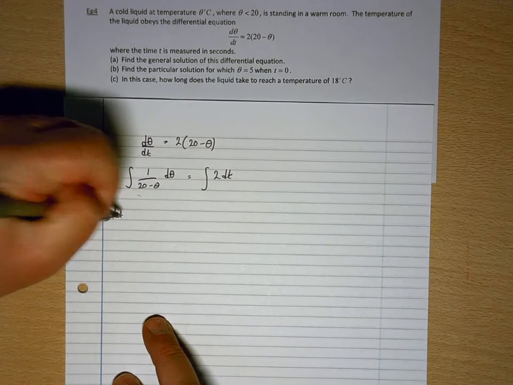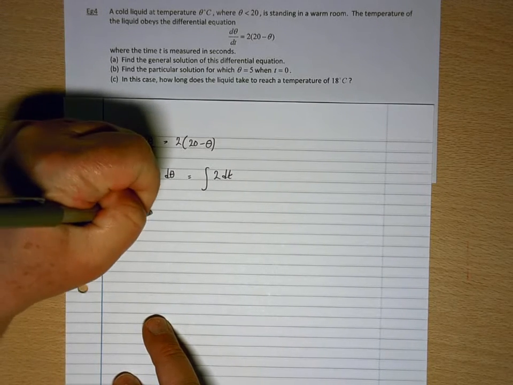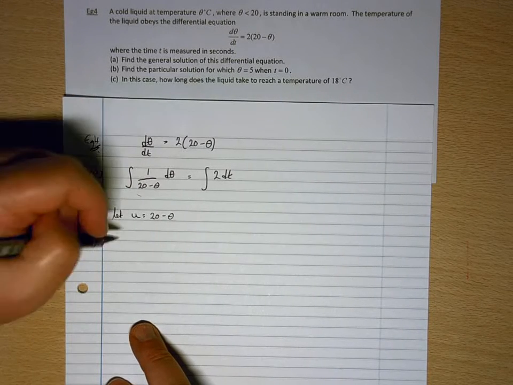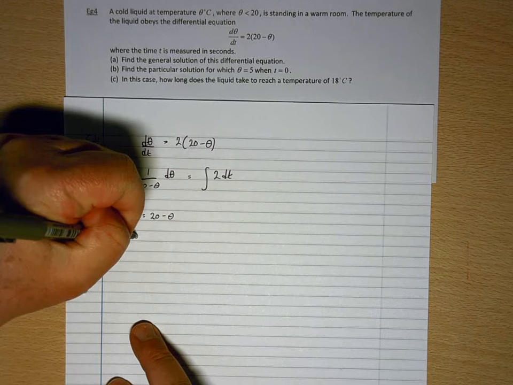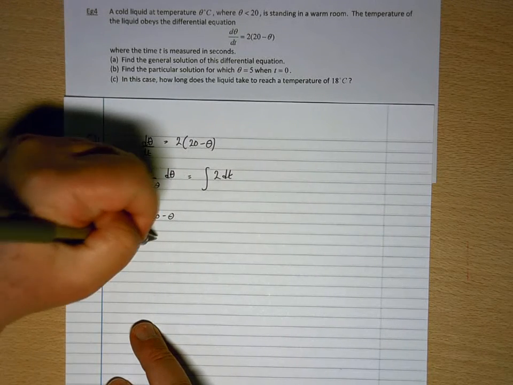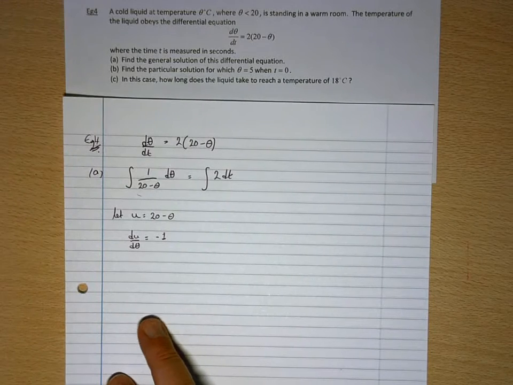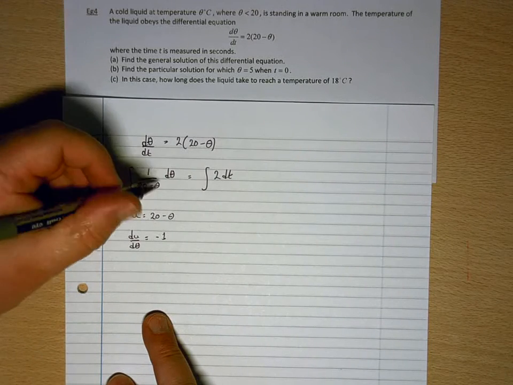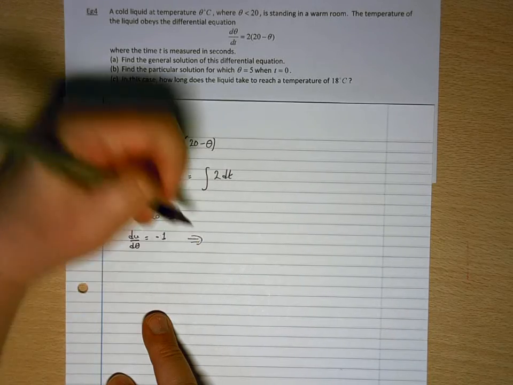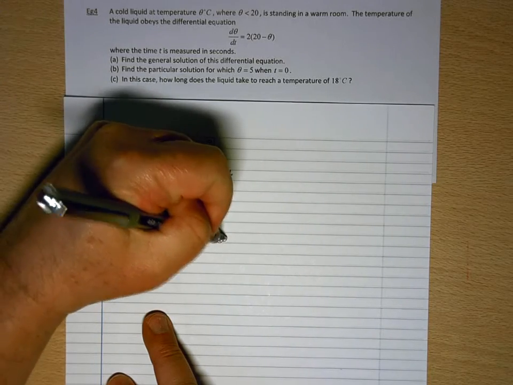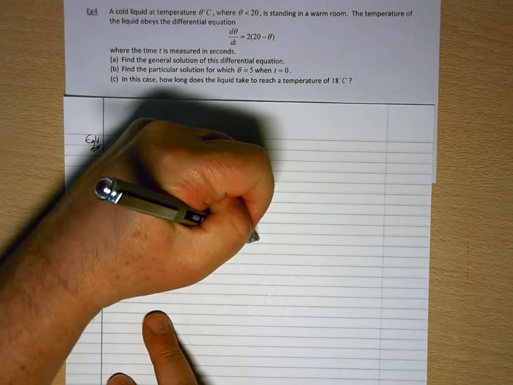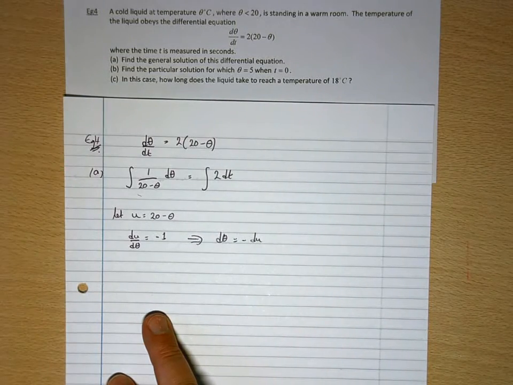So if I let u equal 20 minus theta, and if I differentiate that with respect to theta, I get negative 1. So rearranging that, I want d theta in terms of du, so that will lead to d theta being minus 1 times du.